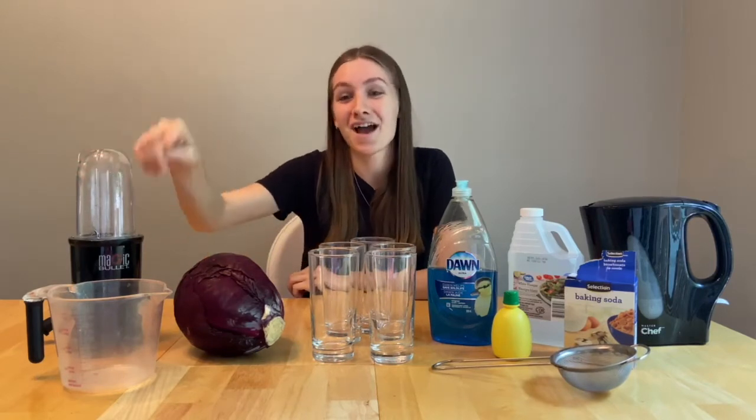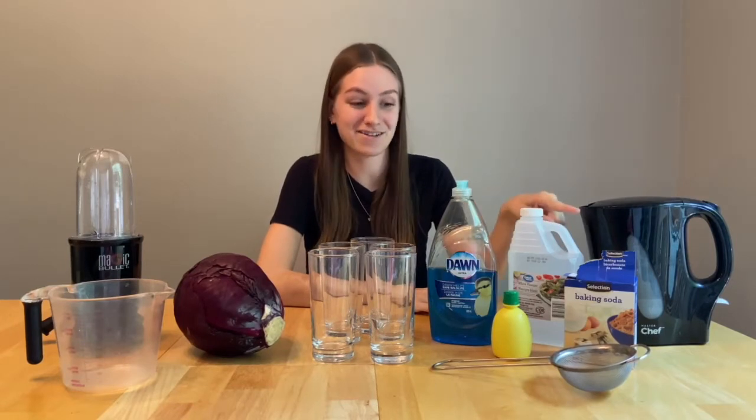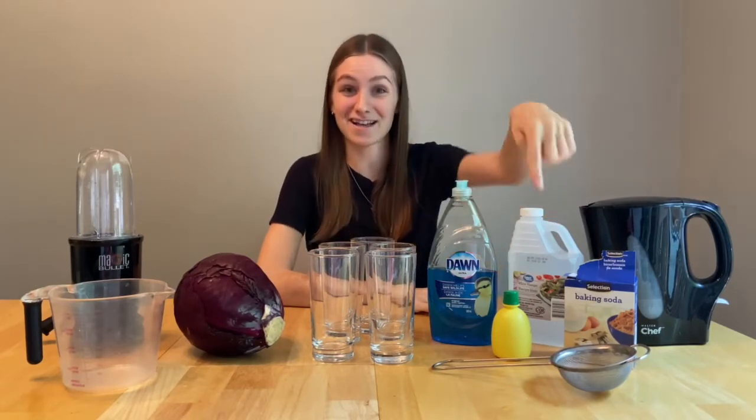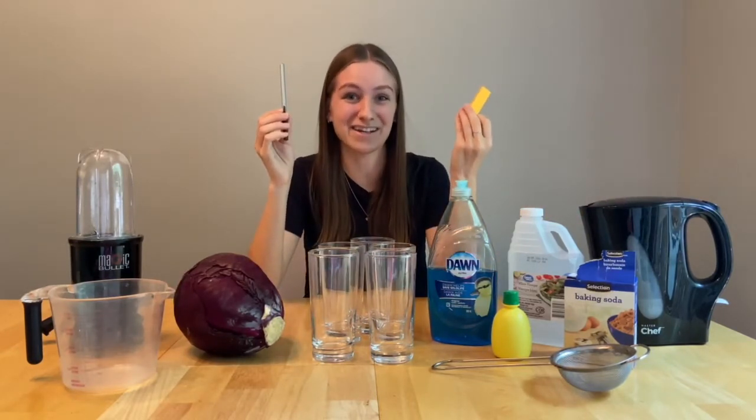There are a couple things that we're going to need in order to do this experiment today. A blender, a measuring cup, a red cabbage, 5 clear containers or glasses, just like these ones, some Dawn dish soap, vinegar, baking soda, lemon juice, a sieve, and some warm or hot water. A pen and sticky notes will also come in handy near the end of our experiment.